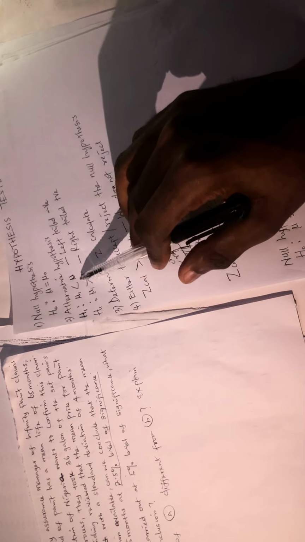If you do that, the z of 0.025 is going to give us 1.96, right? So is it going to be negative or positive? Since it is a left-tailed test, it's going to be negative. That means our z now is minus 1.96.